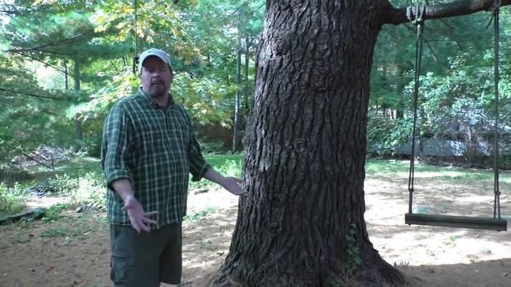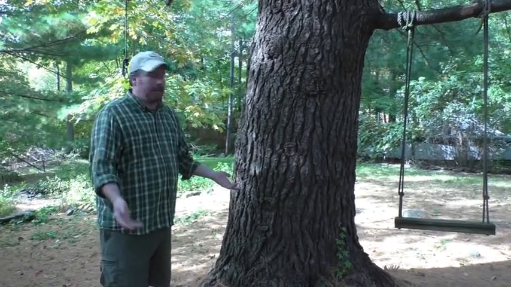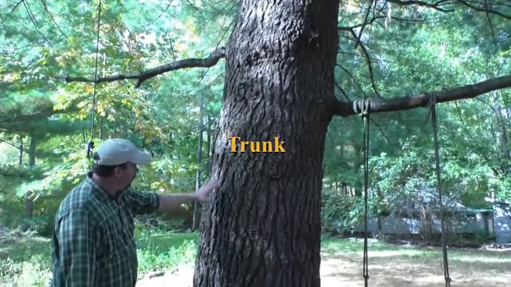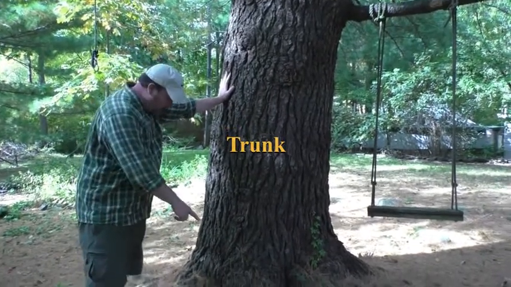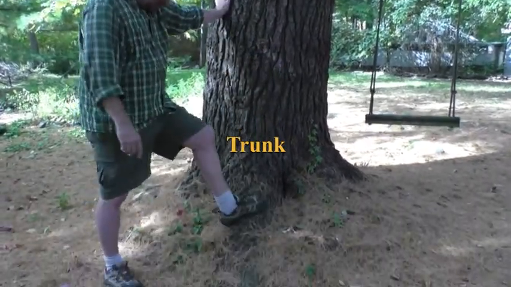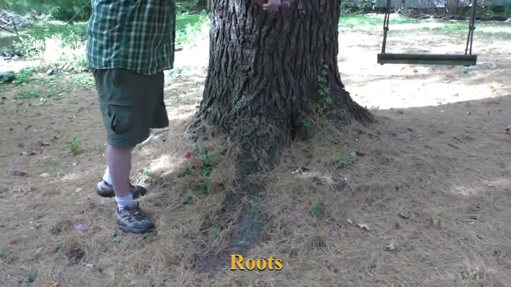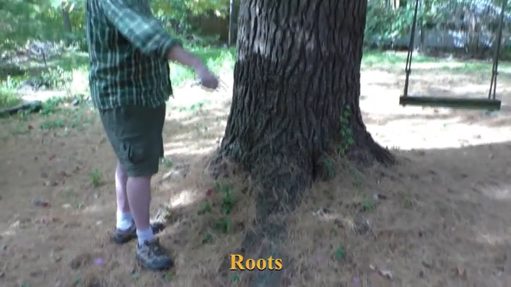While learning about trees, we should really take a minute and learn about the parts of a tree. As we look at this really large tree here, we see this center part, which is known as the trunk. Here on the ground, going into the ground, we see the beginnings of the roots. And all around here, under the ground, are all the roots of this big tree.